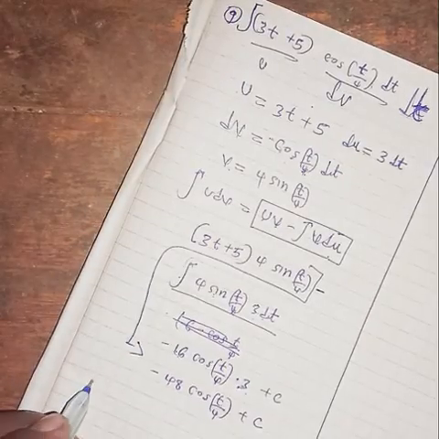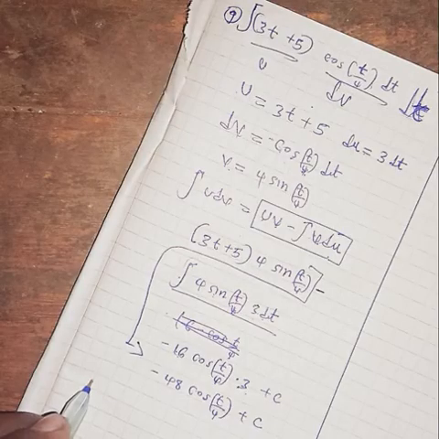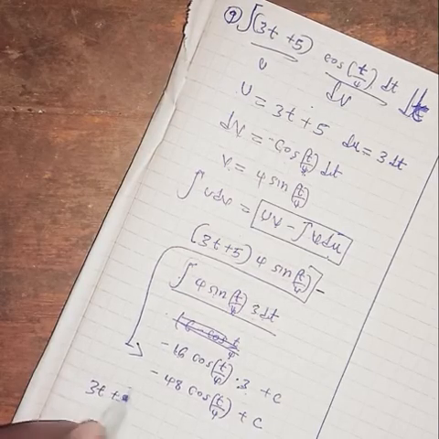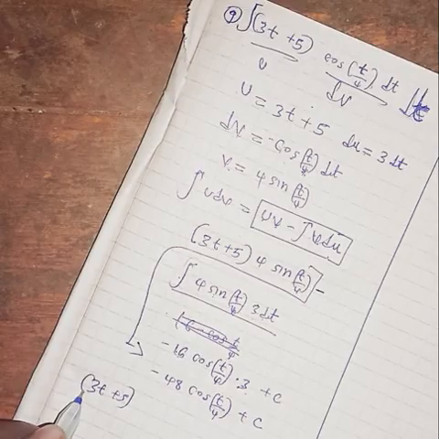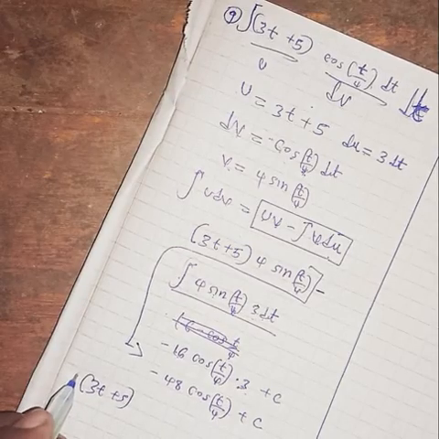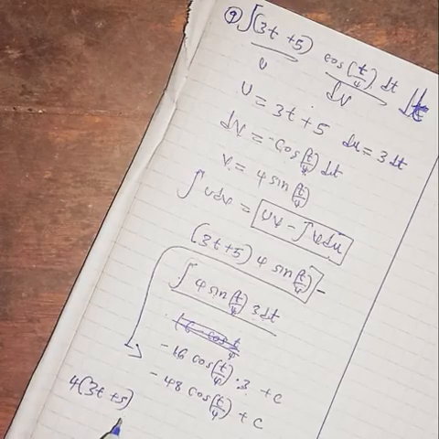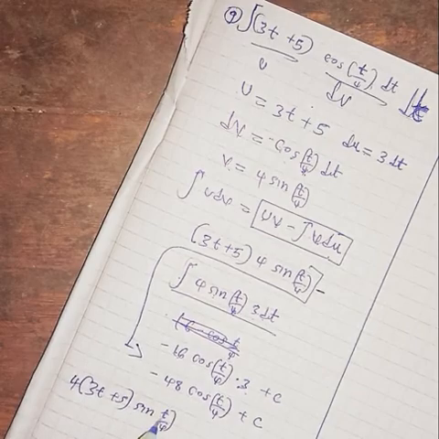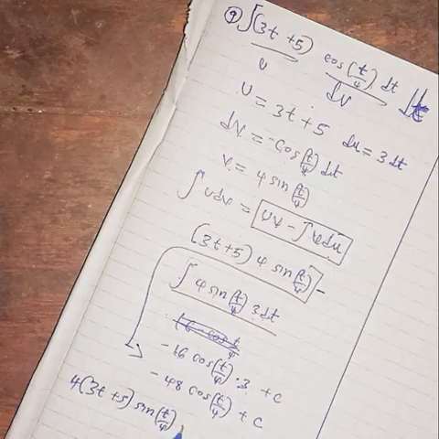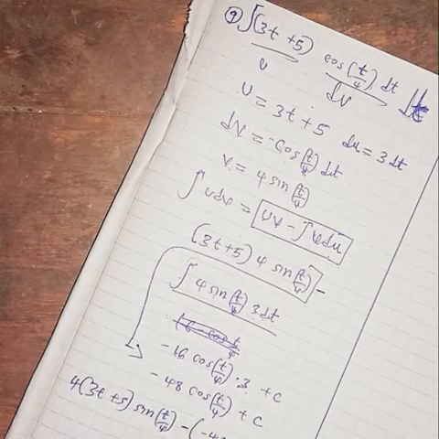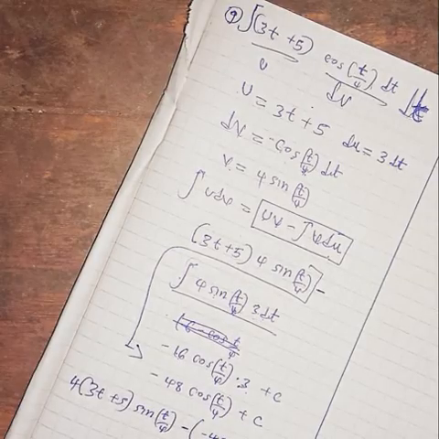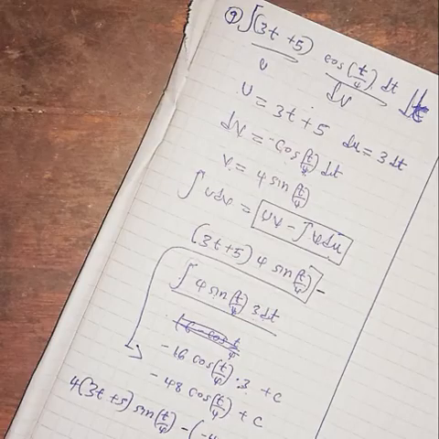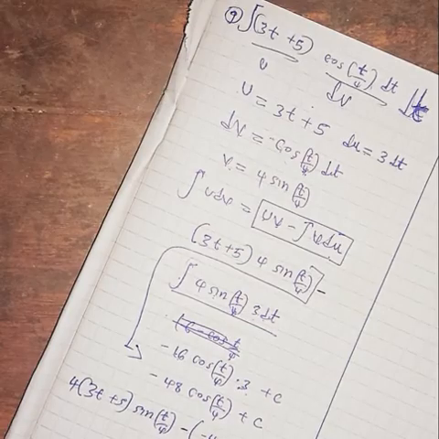So it will be now 3t plus 5, we have 4 here, sine t over 4, minus, into bracket, minus 48 cos t over 4, plus c.